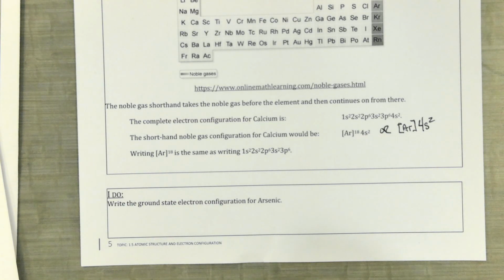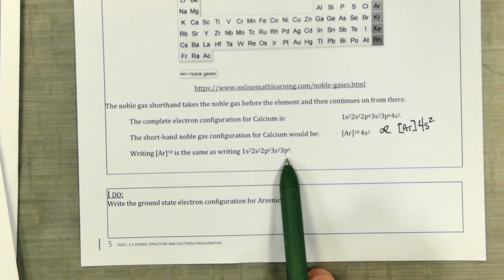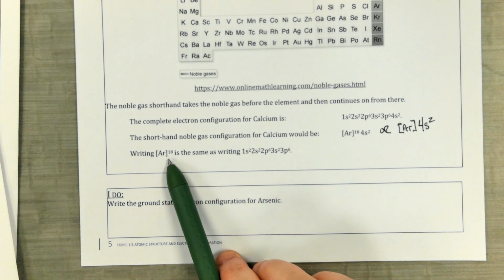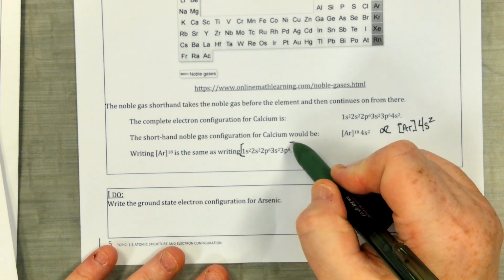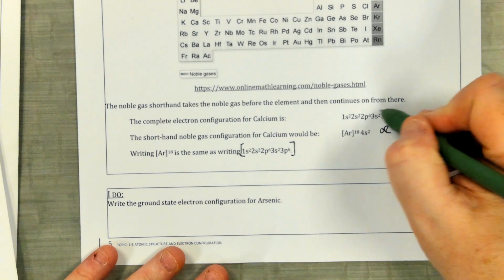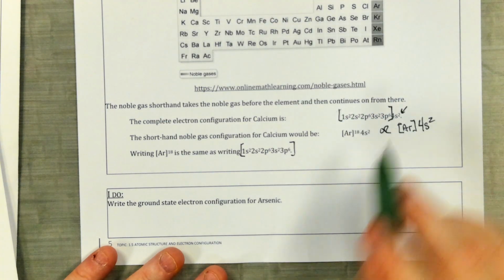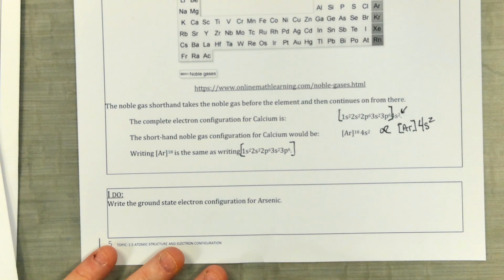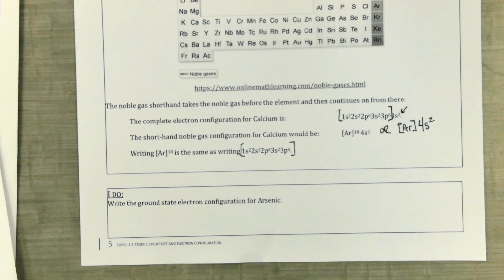Okay? Now, it says writing argon as this is the same as writing this. Well, what this means is that argon takes the place of all of this in calcium, and then you just got to tag in the 4s2 at the end. This replaces all of this.